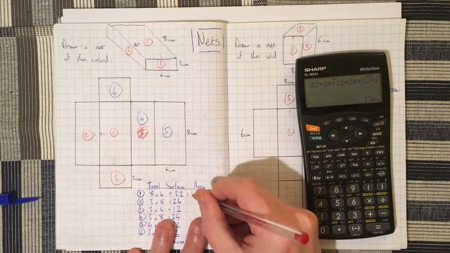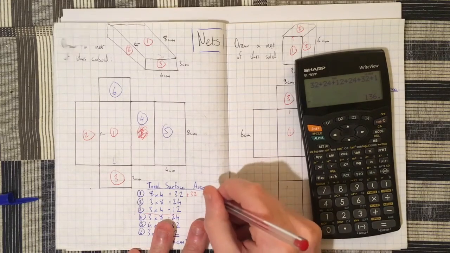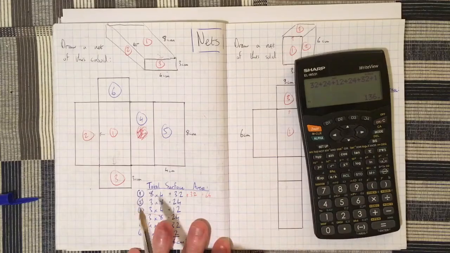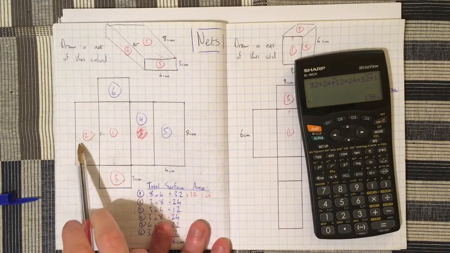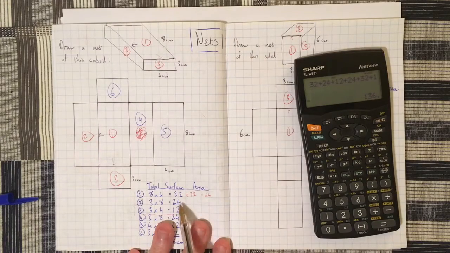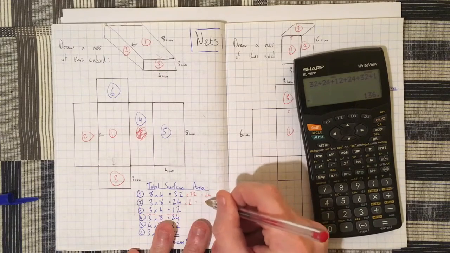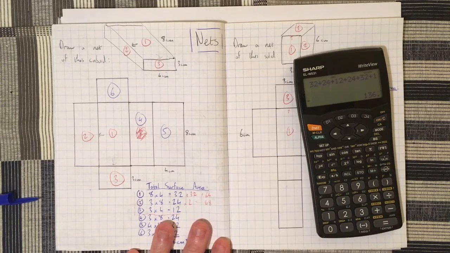So let's say you could go plus 32, because you know there's another one that's 32. So that's 64. As I said, number 2, the one opposite that over here is the same size as it, so it has to be 24 as well. So add another 24 on, or else multiply it by 2 and you get 48.